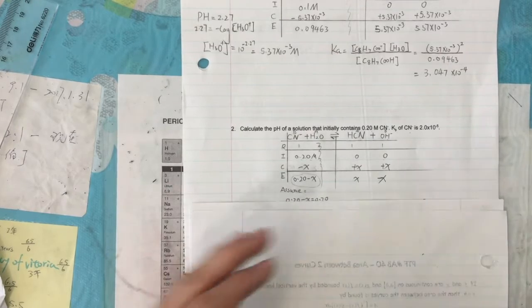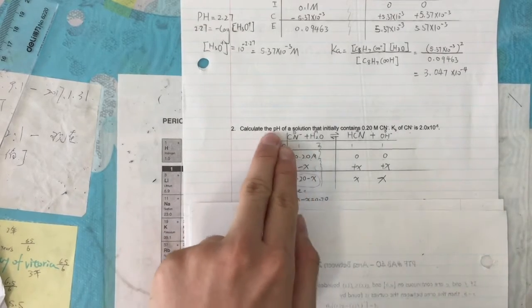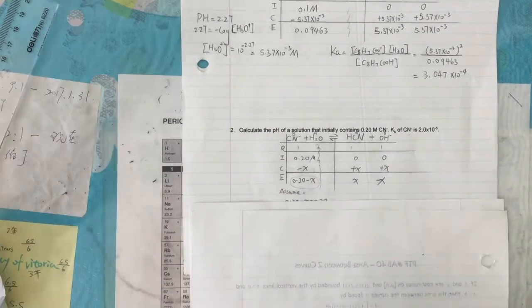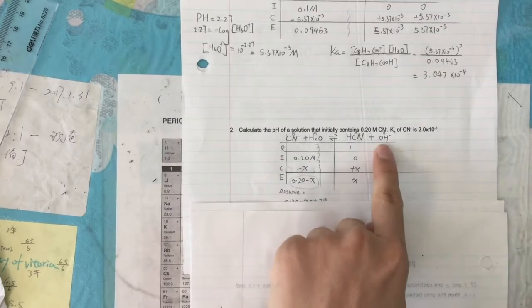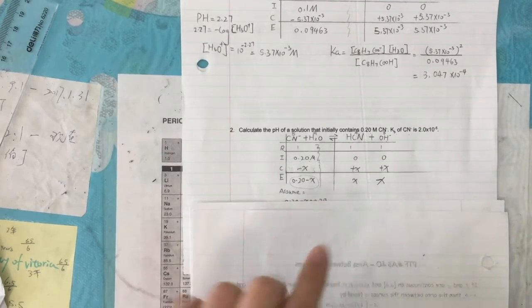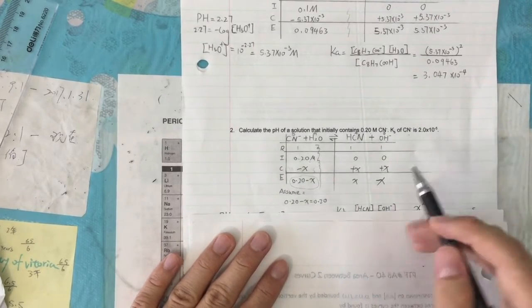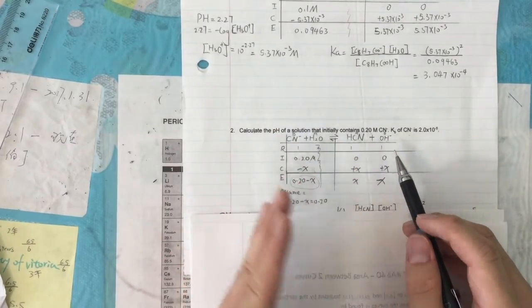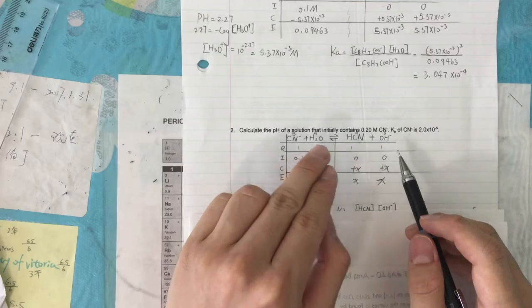Now what can we do next? It also wants us to calculate the pH, and the Kb is also given to us. So we must calculate with the Kb, and we also have OH minus here. The Kb formula is products over reactants, but without the pure liquid.